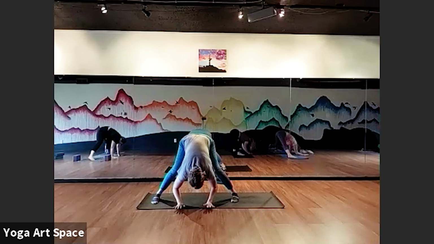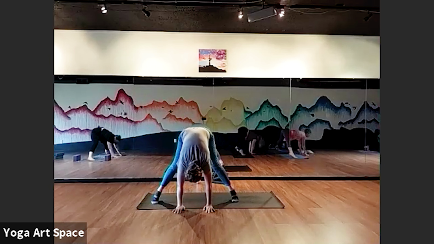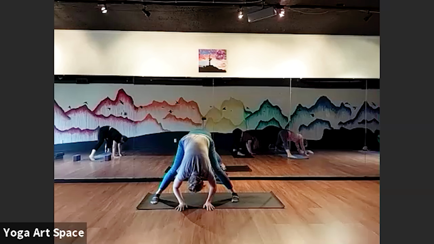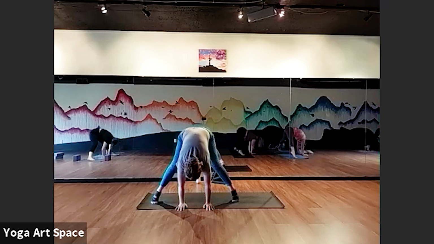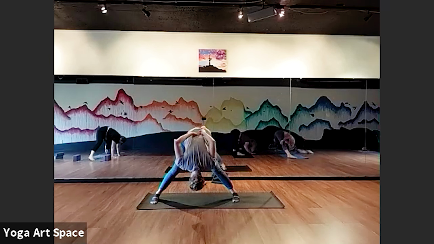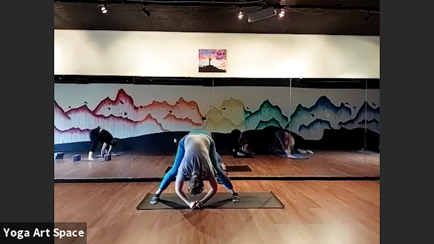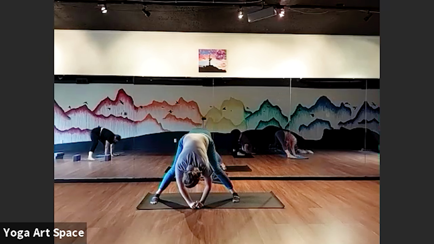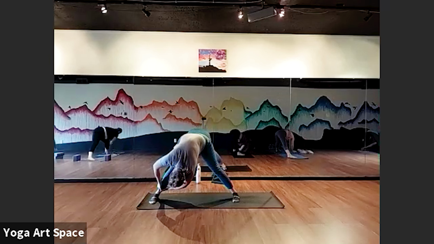Good, so we've done 1. When you're ready, head up to 2. One more. Release, give it a couple of easy breaths. This time just grab hands for right ankle, pull your torso into the right leg.